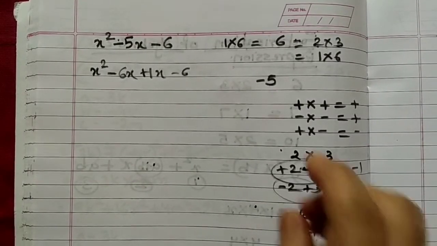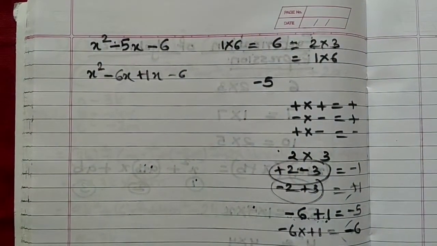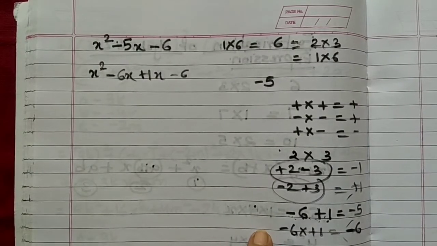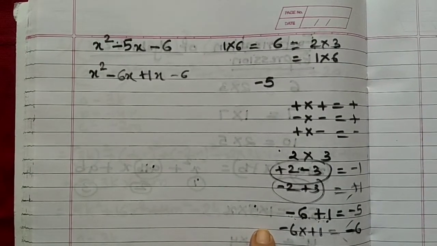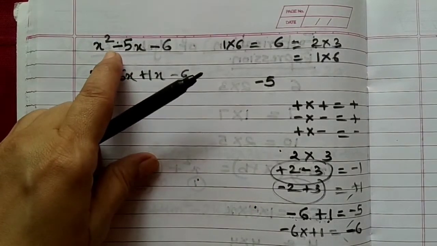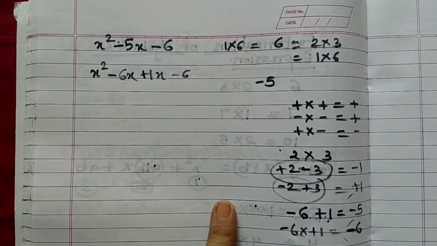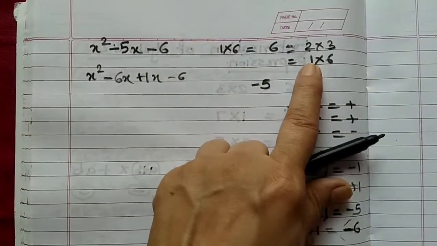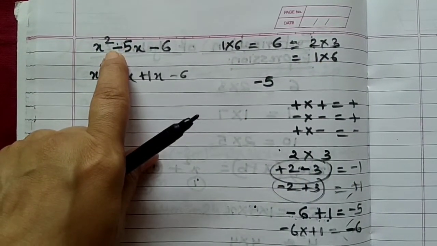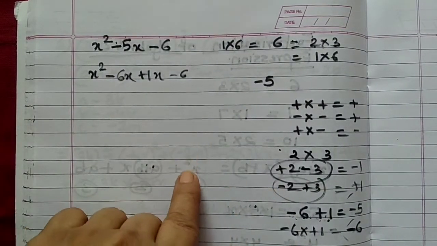Whenever you have a minus over here in the last term, you have to remember that out of the two factors which you are having, at least one factor should always be a minus number. And if there is a minus sign here, the bigger factor should have a minus sign. Out of these two, the bigger factor will have a minus sign. If there is a plus over here, the smaller factor will have a minus sign. That also we will see in that type of sum.